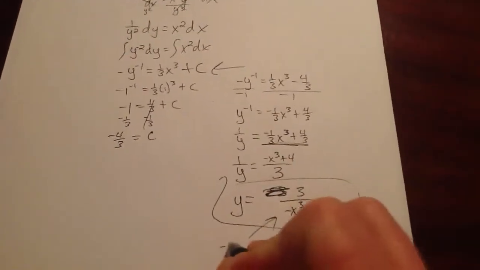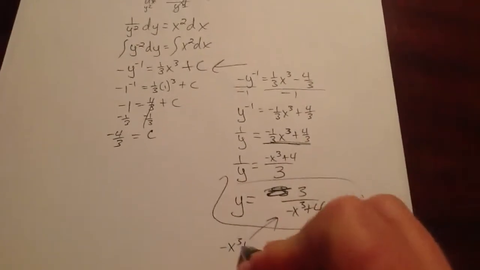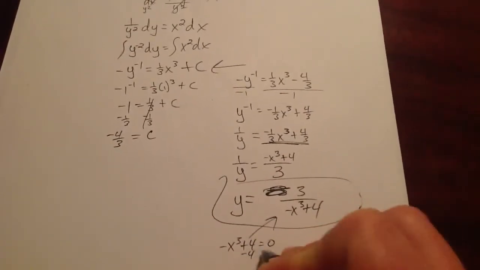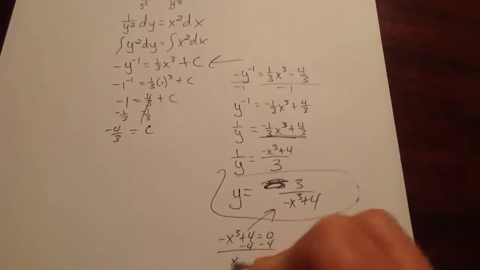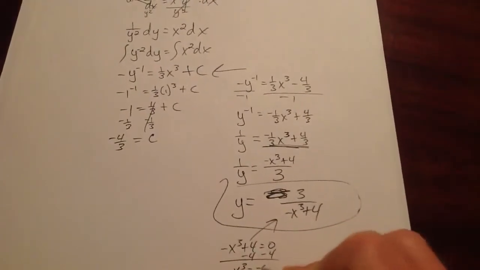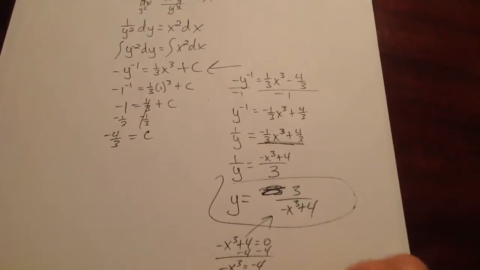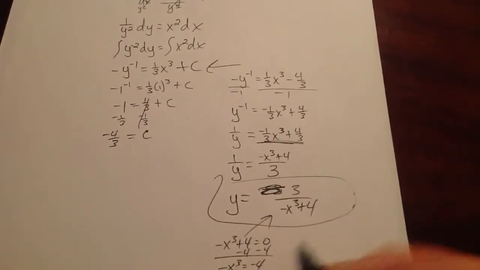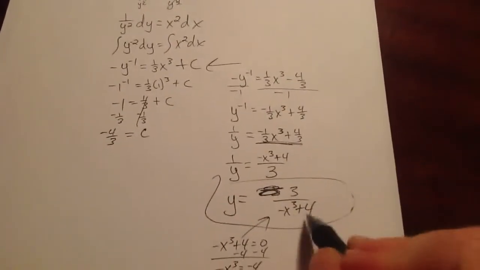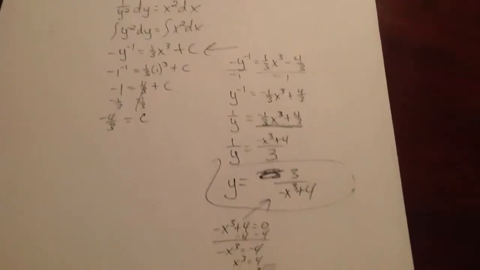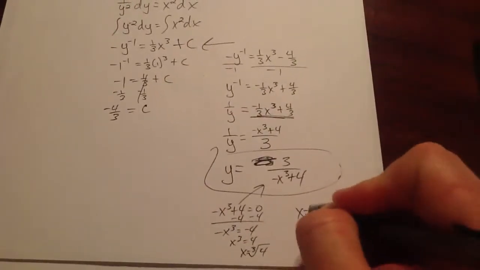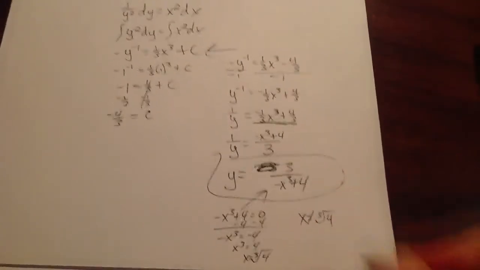So what would make the bottom 0? Let's check. Negative third x to the third plus 4 equals 0. Minus 4. Negative x to the third equals negative 4. X to the third equals positive 4. So x equals the third root of 4. So when x equals the third root of 4, that bottom part will be 0, which means x cannot equal the third root of 4.